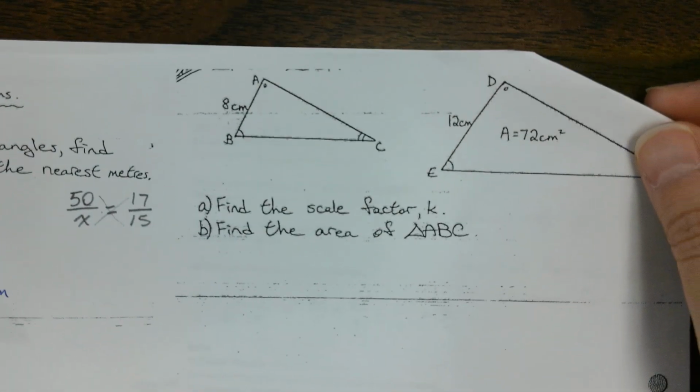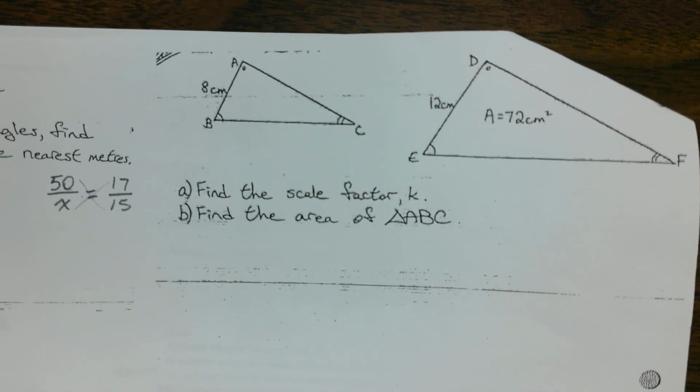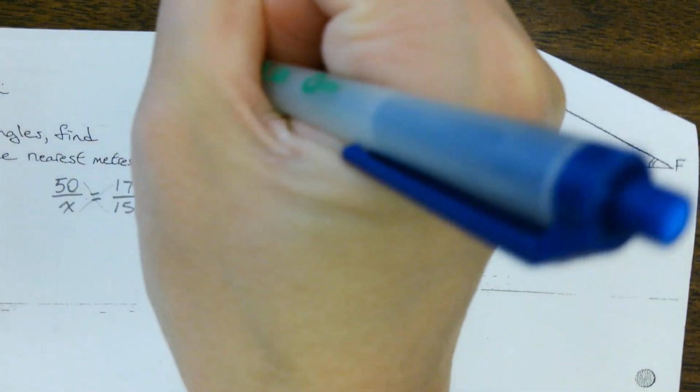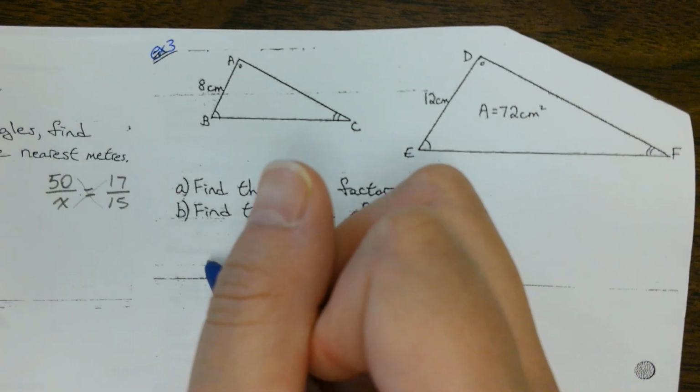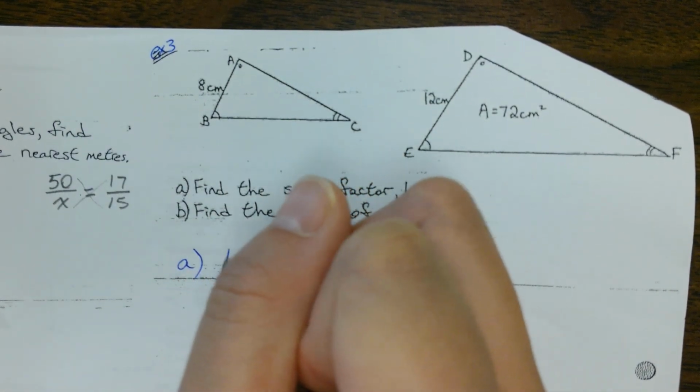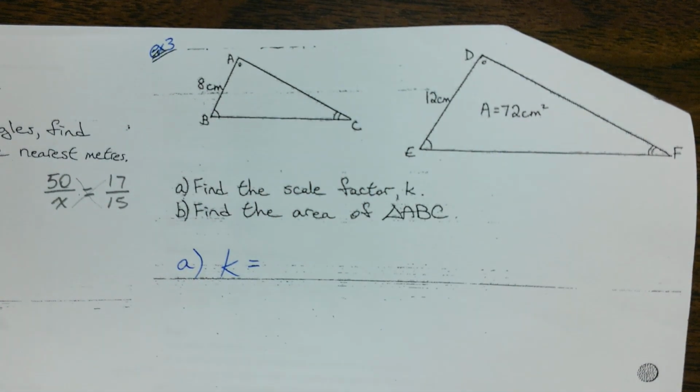We had 26 choices. Okay, so example 3. This is supposed to say example 3, it got cut off. So find the scale factor here. Part A, find the scale factor. What is my scale factor? You compare the length.